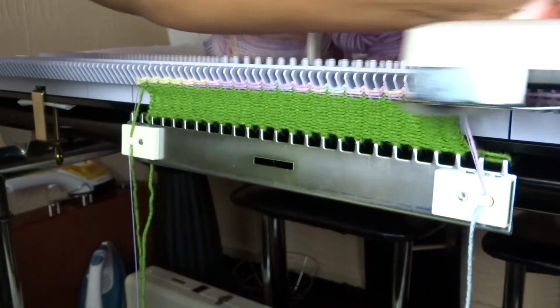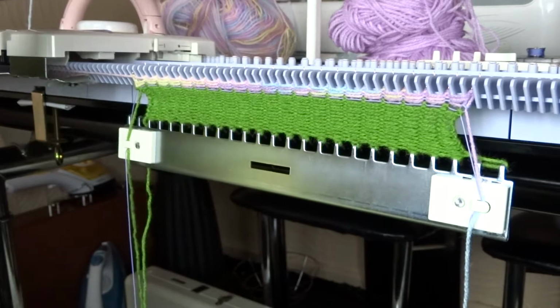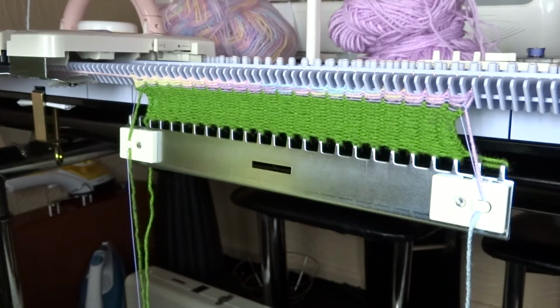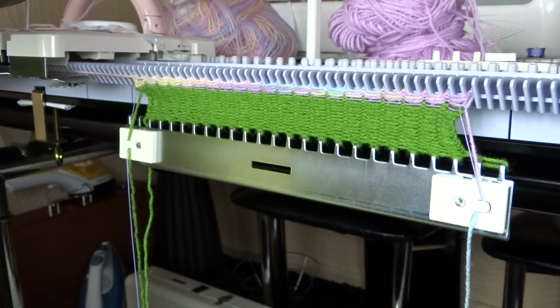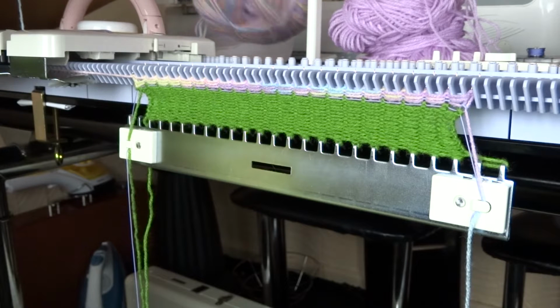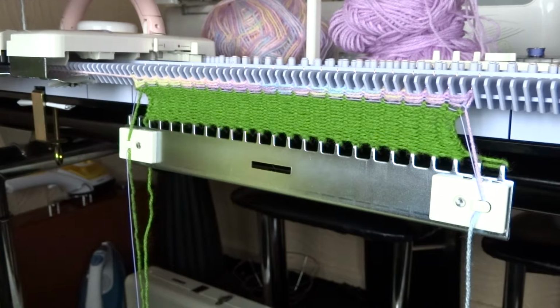So I'll just go with the multi yarn. I'm knitting as I did for the back of the sweater. Take my yarn through, just going to cut it here. Take my yarn through the right place. Forgot to use the right speed.